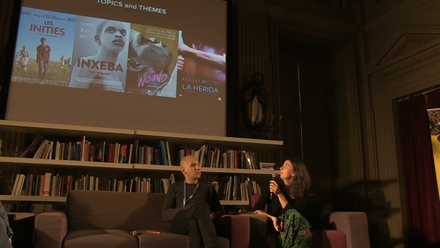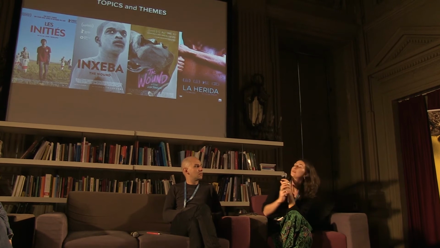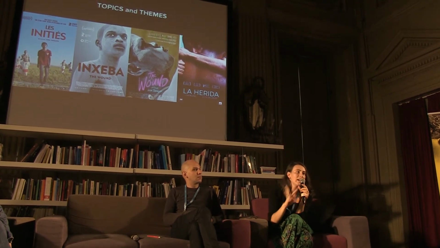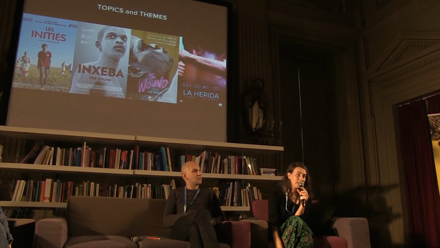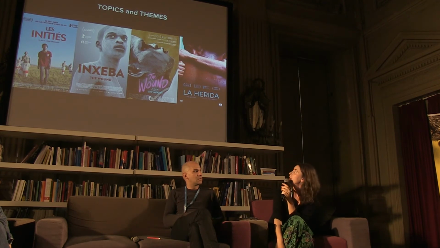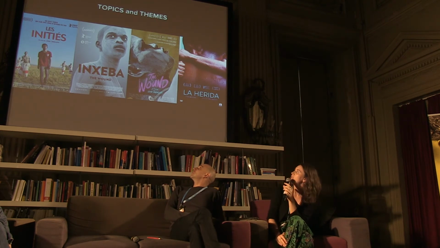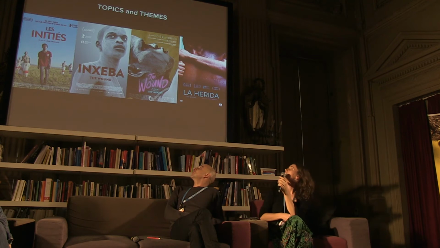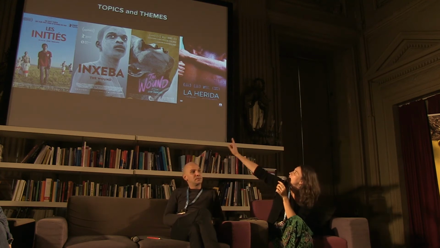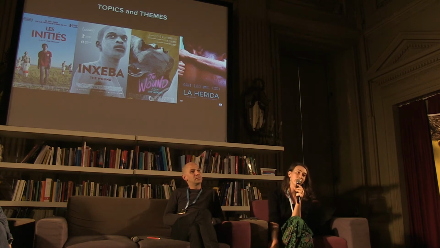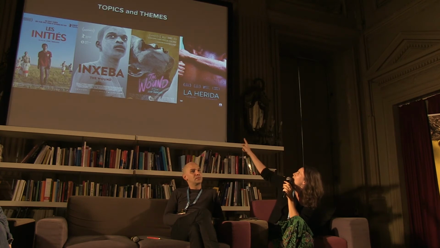So as Benjamin was saying, once we realized what the context was, we went back to the story. These are a few posters that were used in different distribution in different territories. The main poster of the film is the Inxeba, because that's the title in Xhosa. The rest, I think, is French, British, and Spanish.